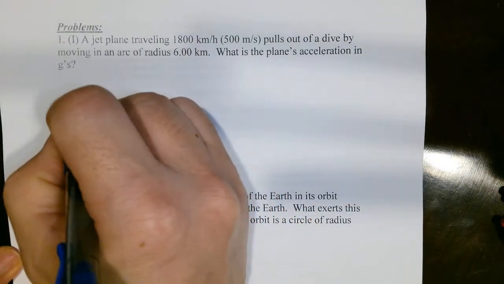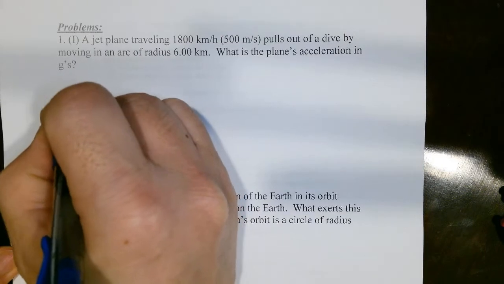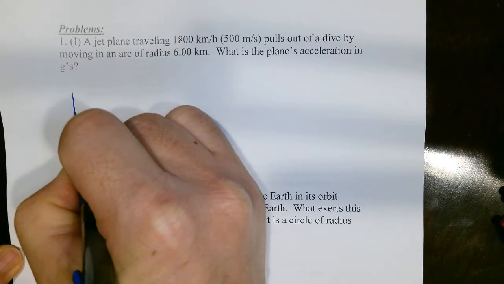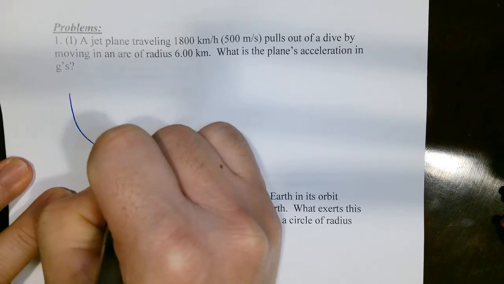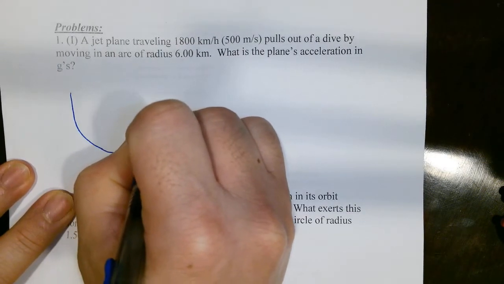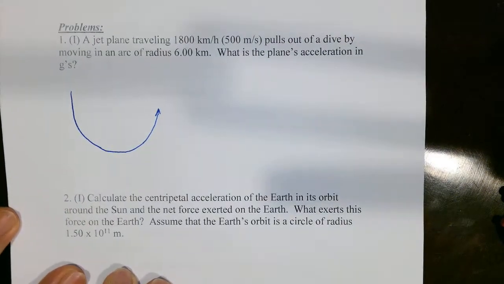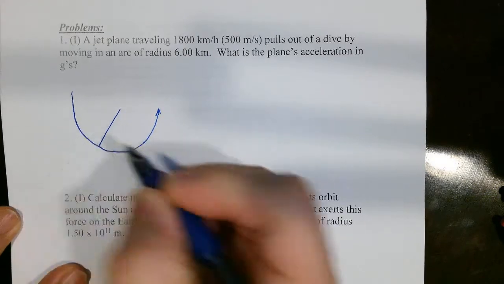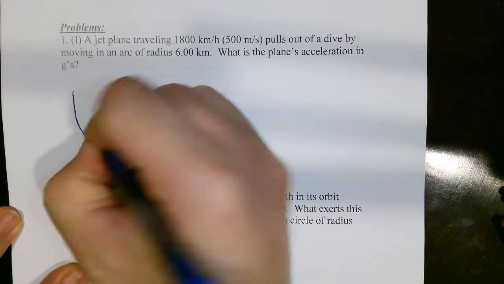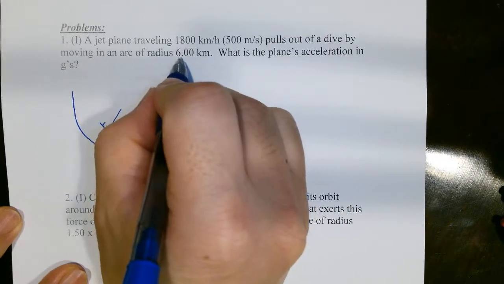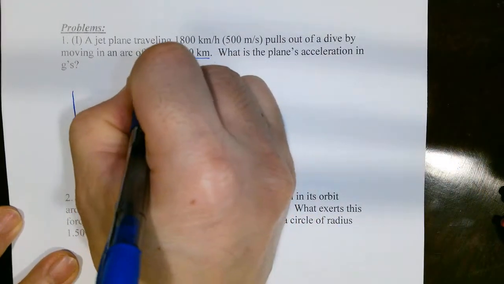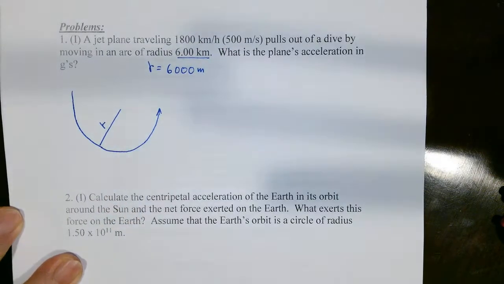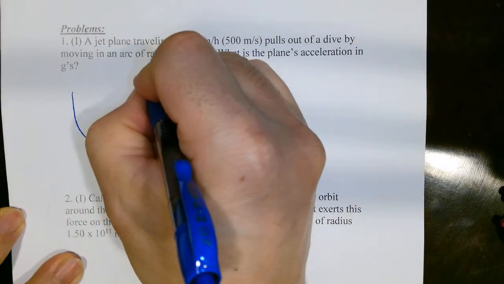So, if you were to look at an airplane going for a dive like this, in order to pull out of this dive, they have to make a nice big arc, right? A circular arc like this. So here, this is the radius. This radius right here is rather large, right? Look at that. So radius is actually 6,000 meters. You have to keep these in meters, seconds, right?